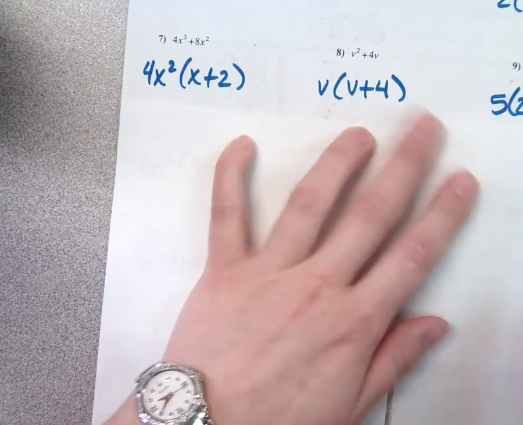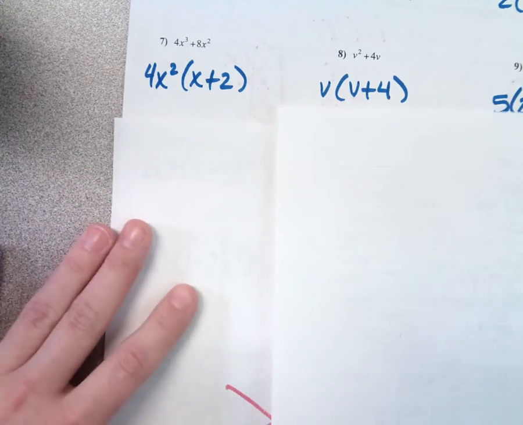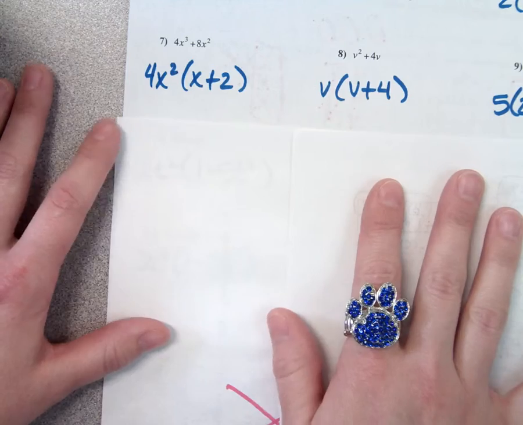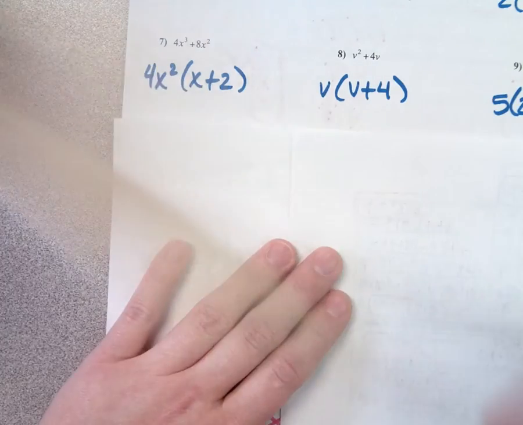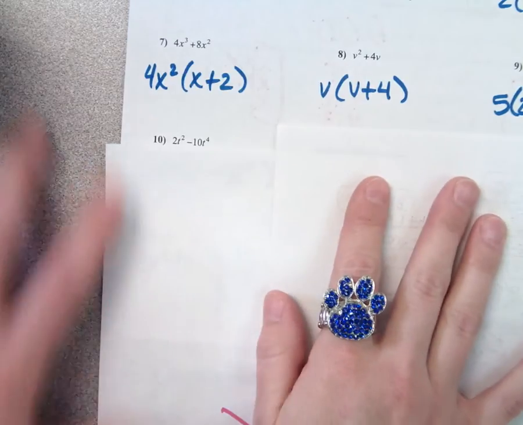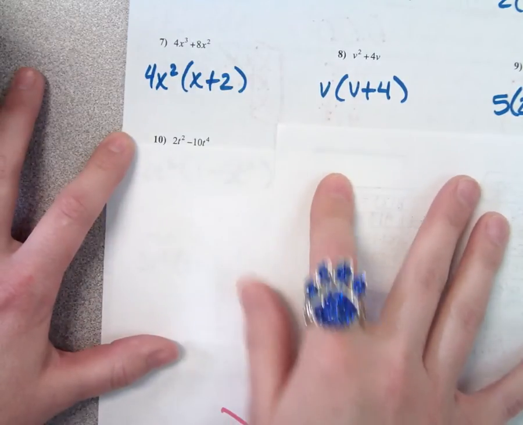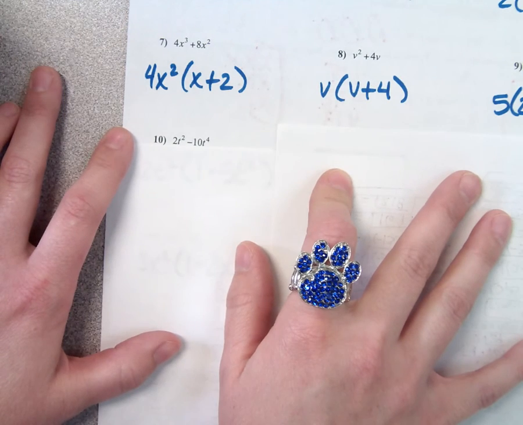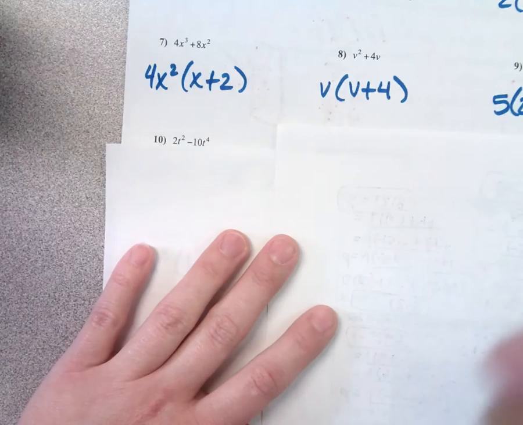Gavin, how about number 10? You should have been able to pull some t's out at the beginning. Craig, how about you? What do you think? Number 10. 2t squared parentheses minus 5 plus 2. What'd you have in your parentheses? Negative 5 plus 2. No, so close.